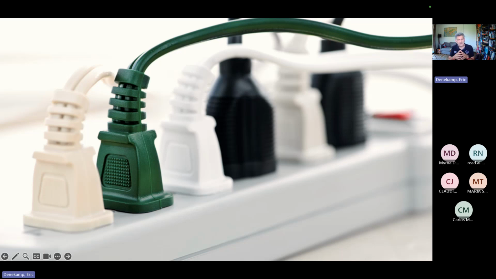It's an affordable way to expand the number of electrical outlets in your home or in your workplace. And eventually, there are also smart power strips that might help you save money on the electric bill by turning off power consumption when those devices are not in use. And if there is a power surge, they might even keep your devices protected.